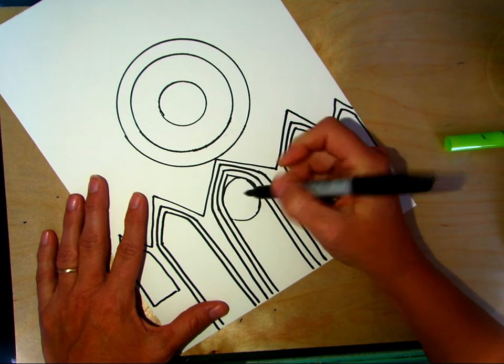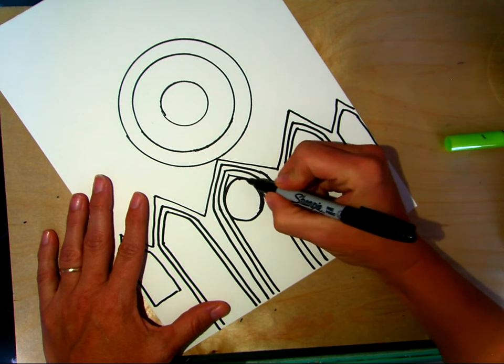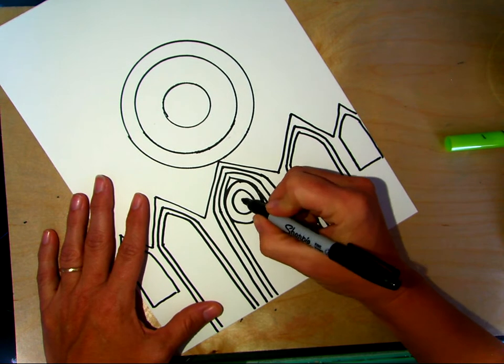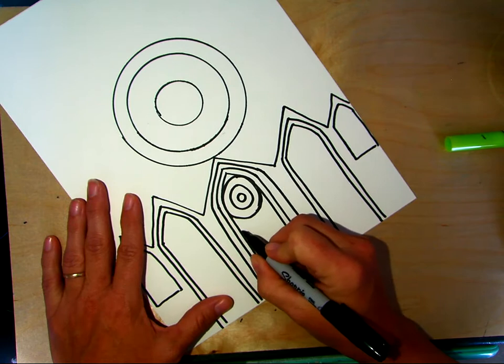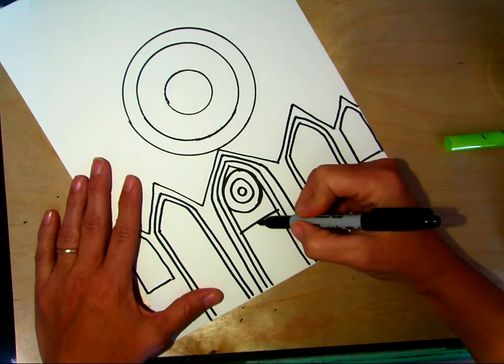circle. It's okay if it's not perfect. And then I just did the same thing for the interior ones. And then I created doors just by doing that.